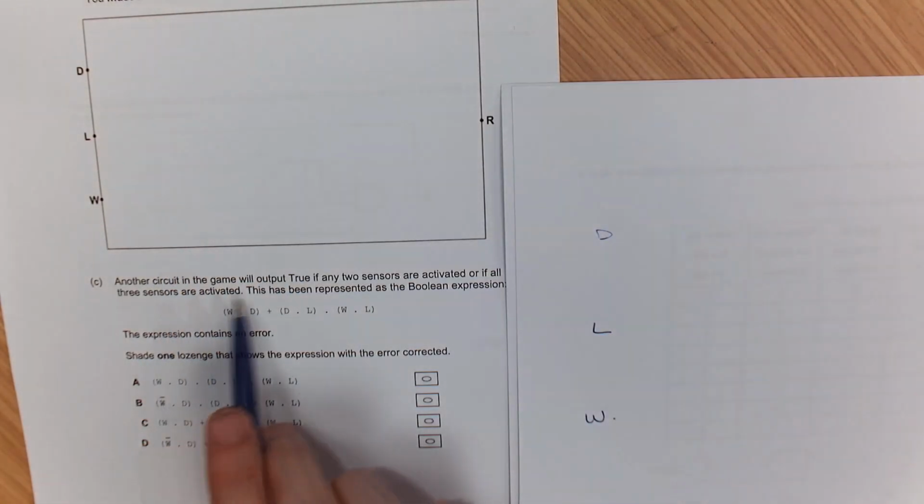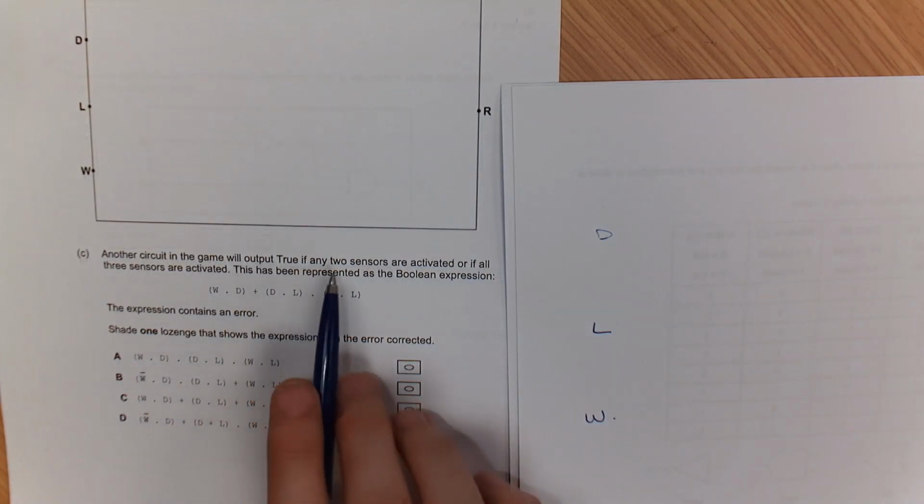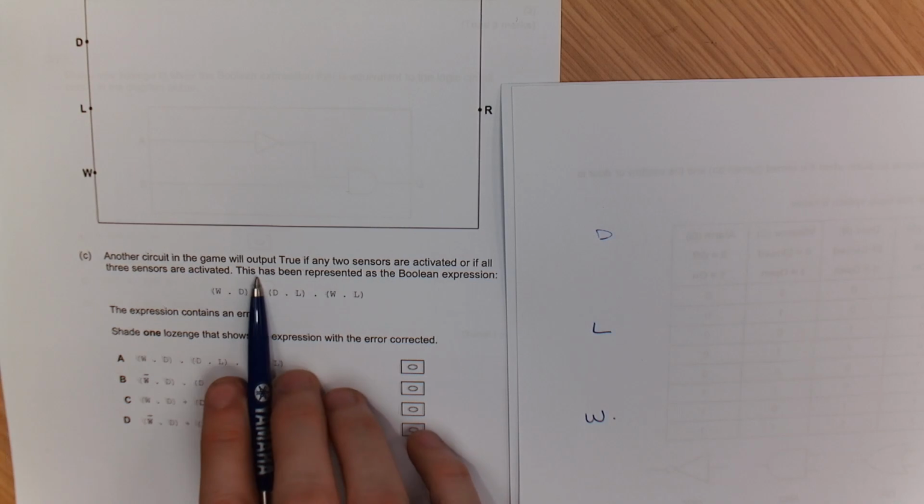Now, I'm going to draw out what the correct answer is to this, and you'll see why it is. Now it's saying another game circuit will output true if any 2 sensors are activated or if all 3 sensors are activated.